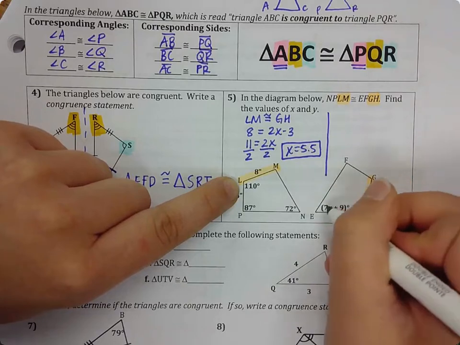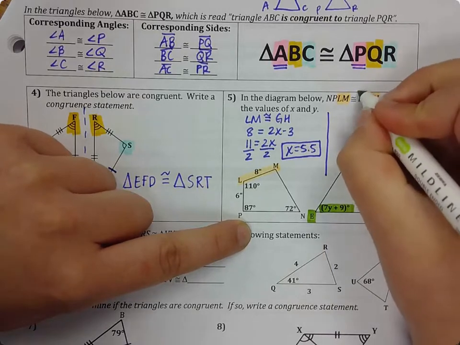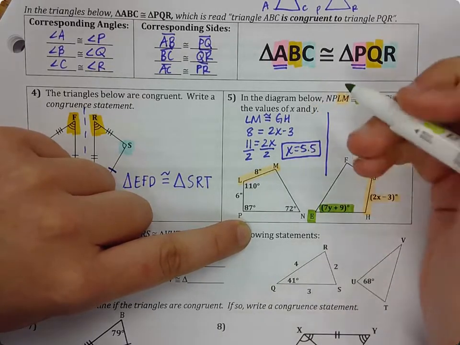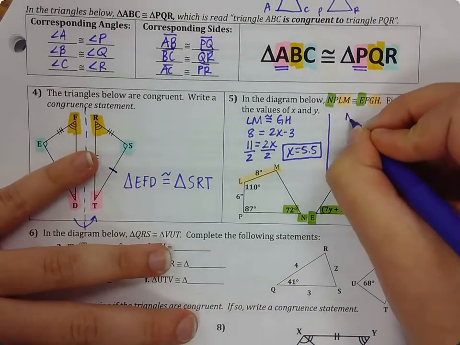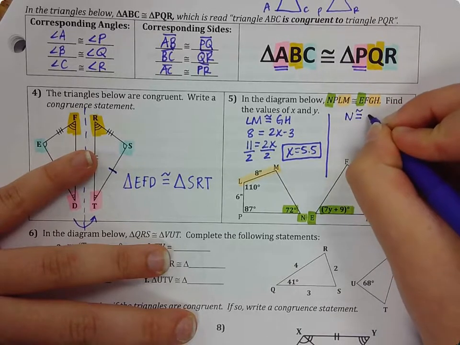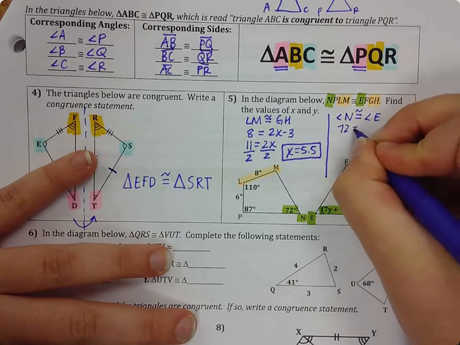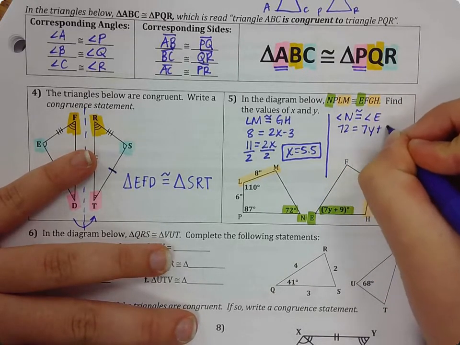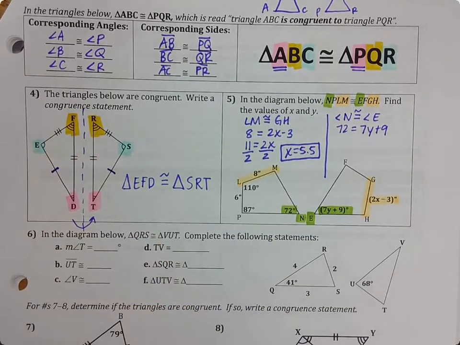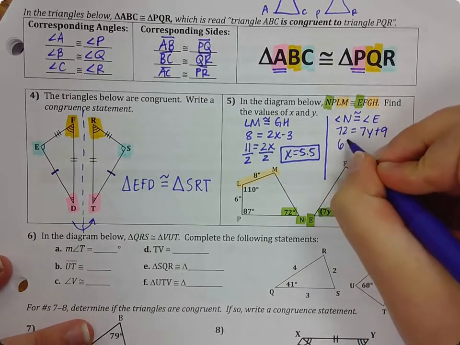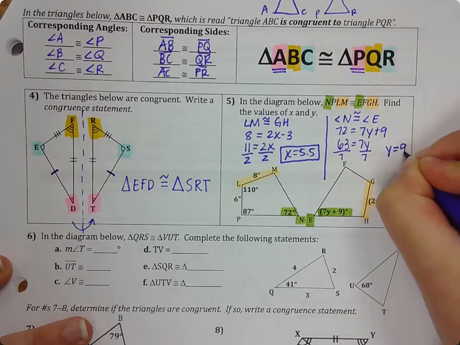Now, y is in this expression right here, which is talking about angle E. Angle E is the first letter of my congruent statement, so it matches up with angle N. I know that angle N is going to equal or be congruent to angle E. We know N has a value of 72, and we know E is 7y plus 9. So using this information, we can set up our equation and we can solve. 72 minus 9 is 63. And if we divide both sides by 7, y equals 9.